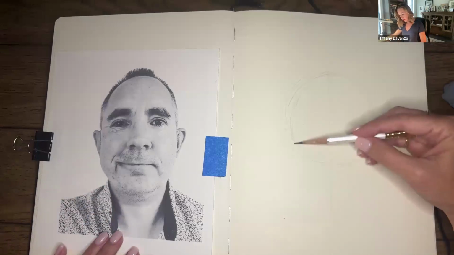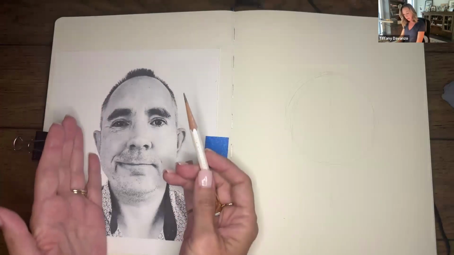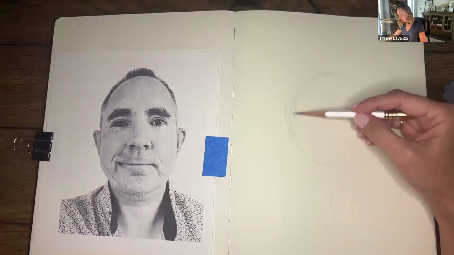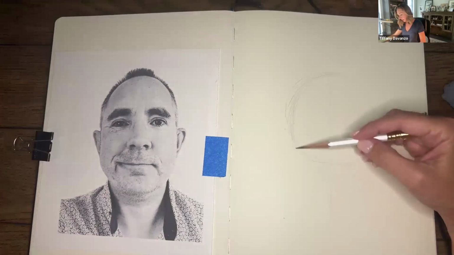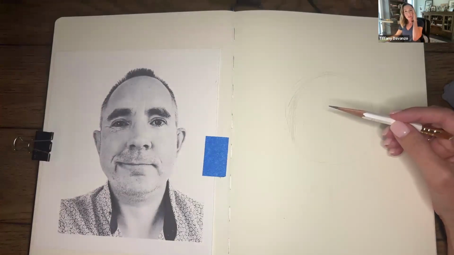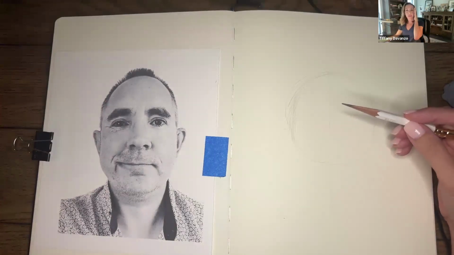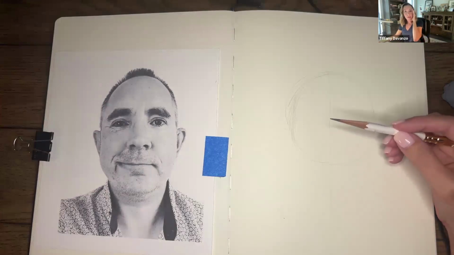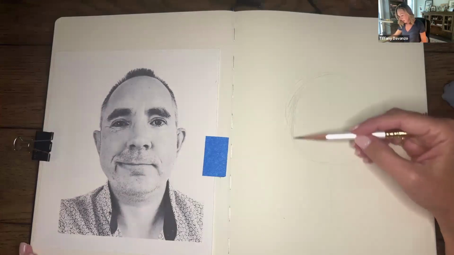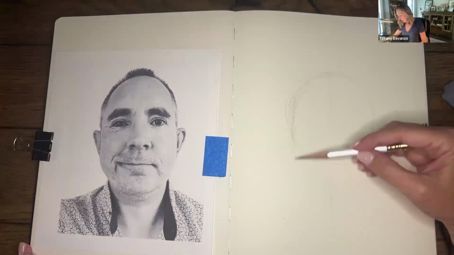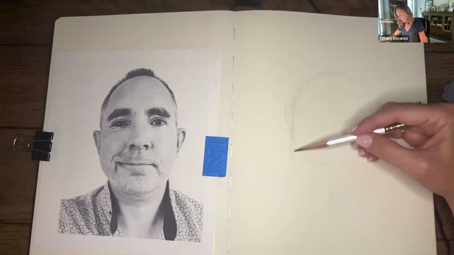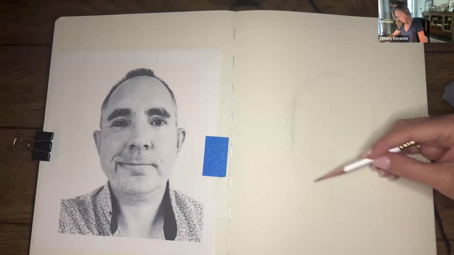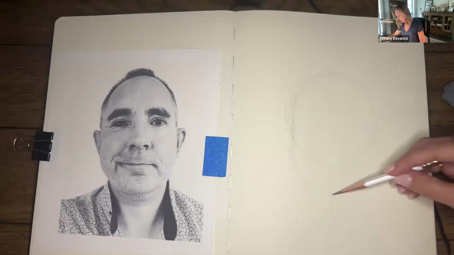And now I'm going to come down, and I'm going to start thinking about the sides of his face. And what I'm going to do is come in just a little bit, because if you feel on the sides of your face, your temples, right, they're flat. Top of your skull, nice and round. Side of your face, nice and flat with the temples. So I'm just going to come down nice and lightly, a little bit below where my circle ends. And then I'm going to start coming over to the chin area.